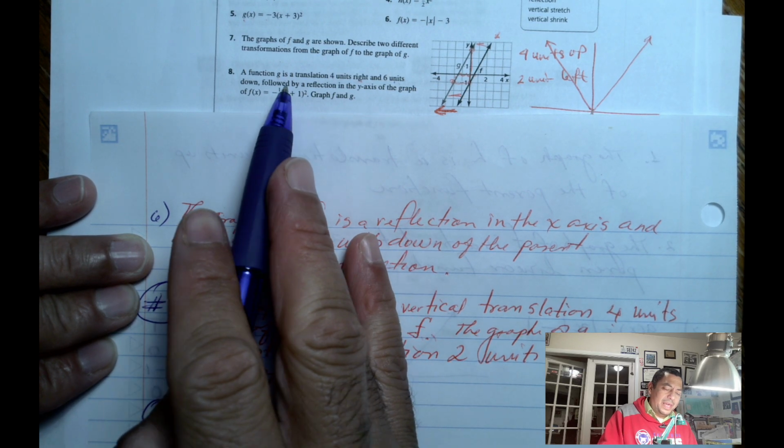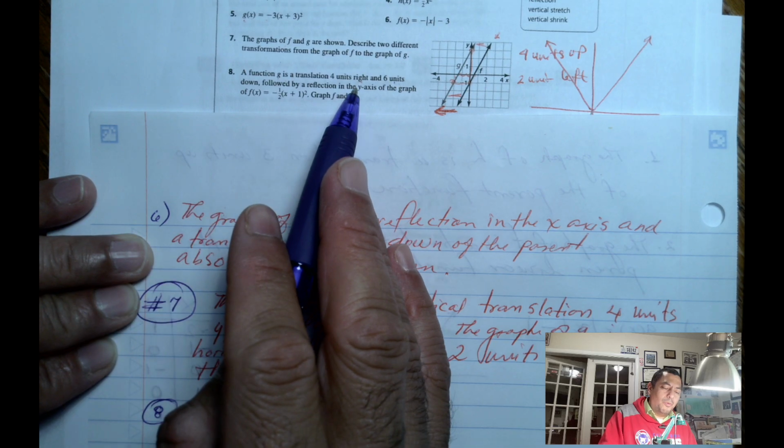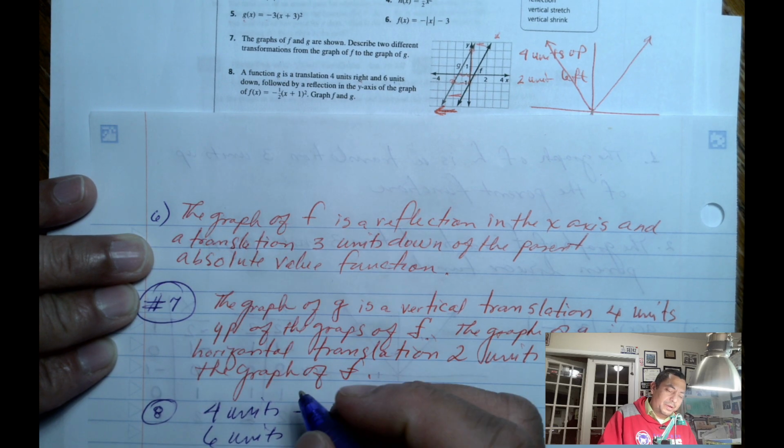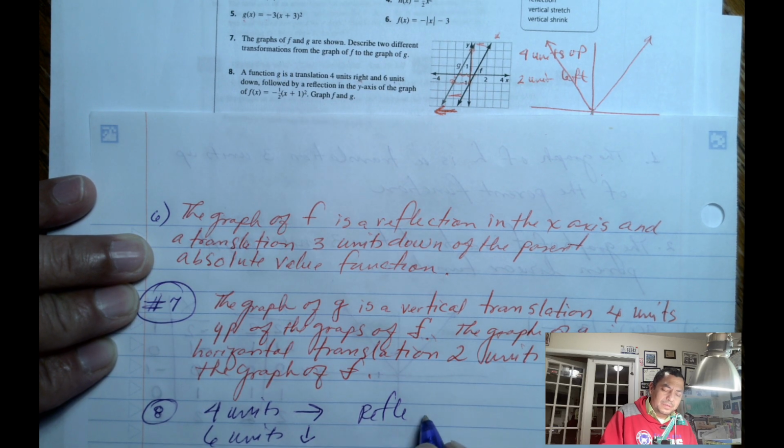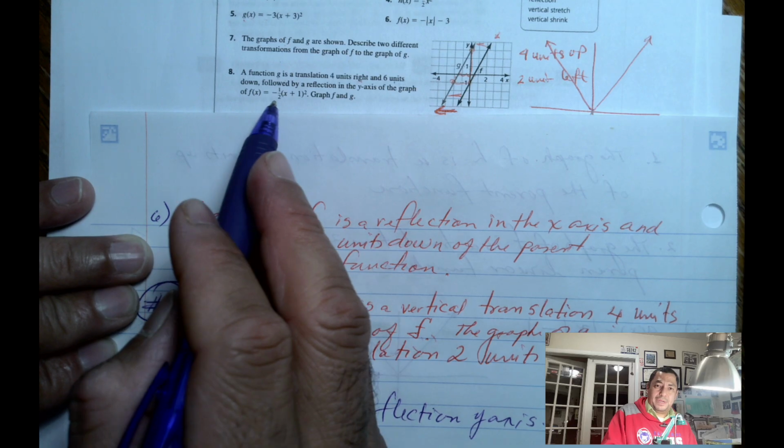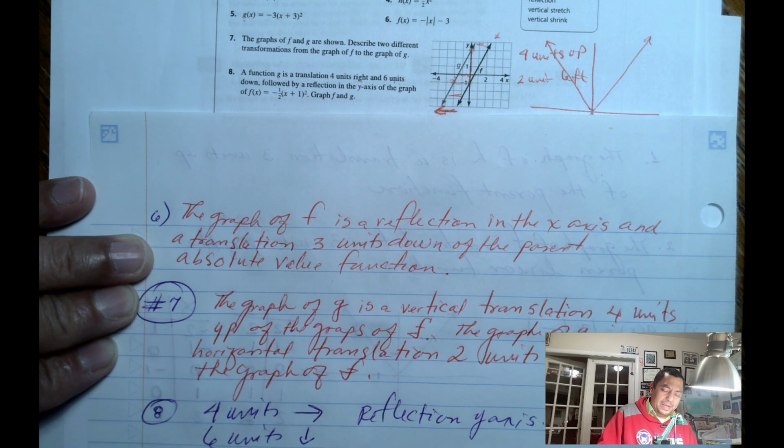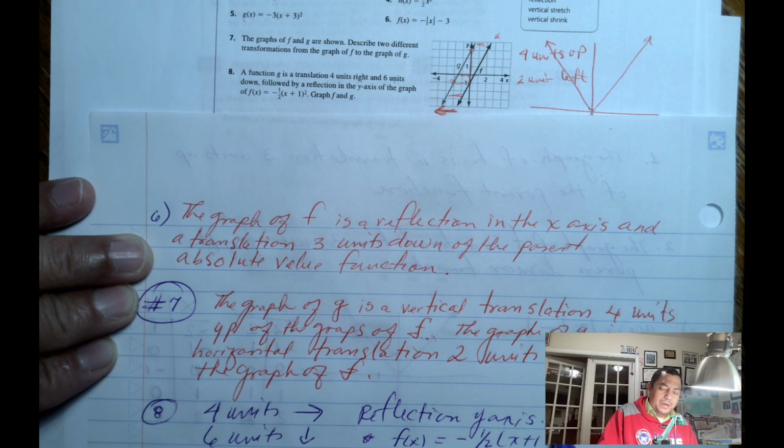And then followed by a reflection in the y-axis of the graph. This is the graph that we're reflecting, and the graph is f(x) = -1/2 (x + 1)^2.